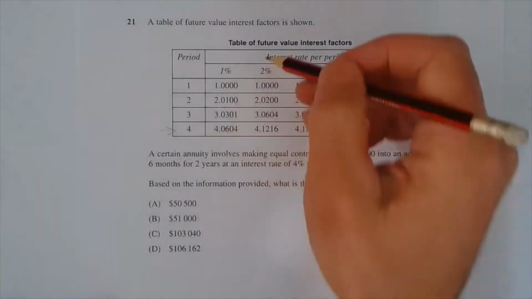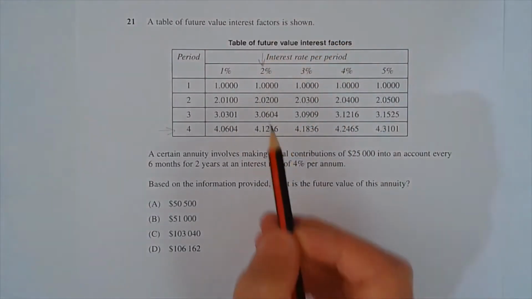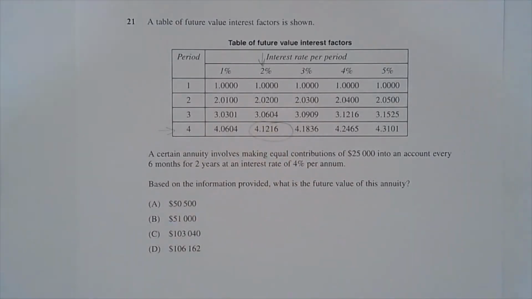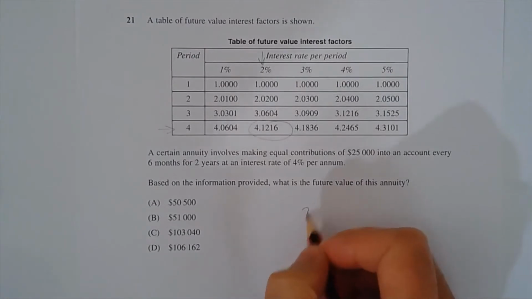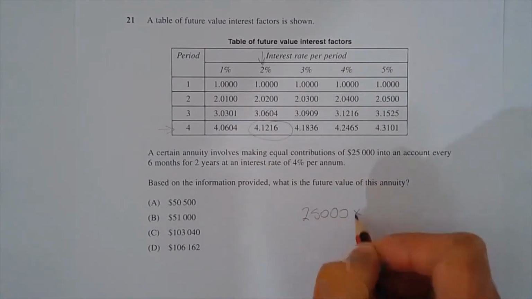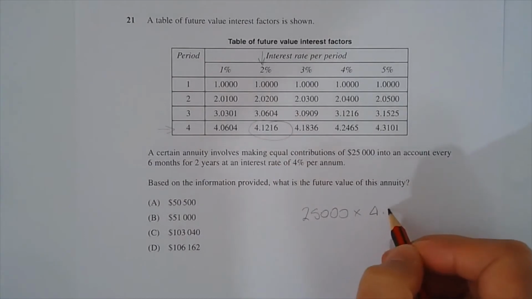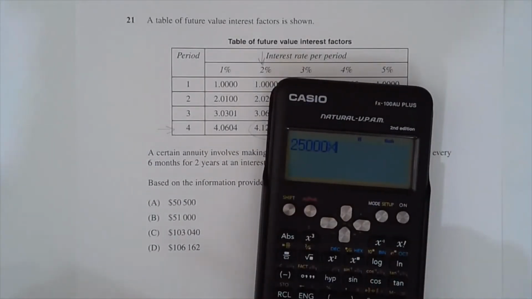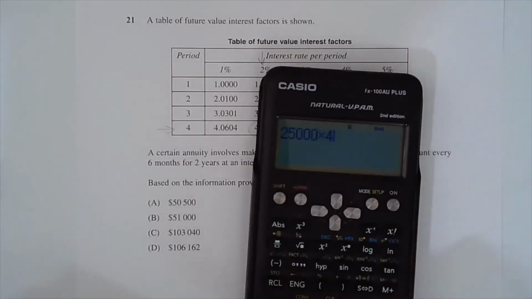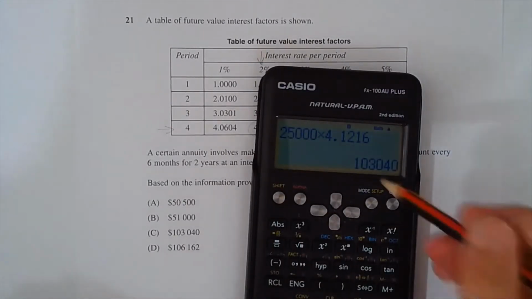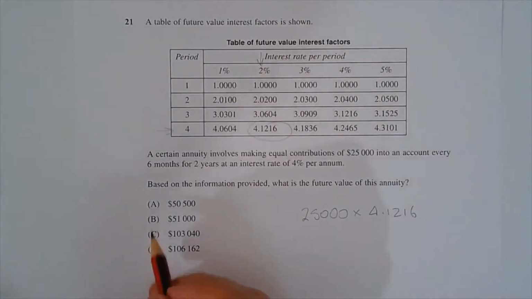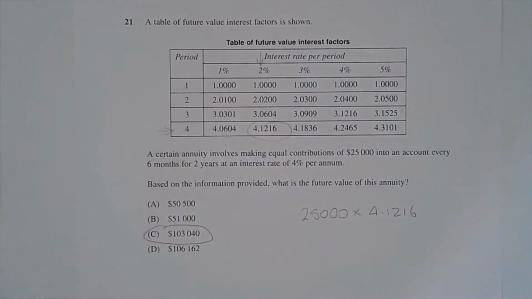So we need this column here, which means this is the interest factor that we need to multiply the contribution by. So the value of the annuity, we take the contribution, multiply it by the interest factor, 4.1216, and we get $103,040. Option C.